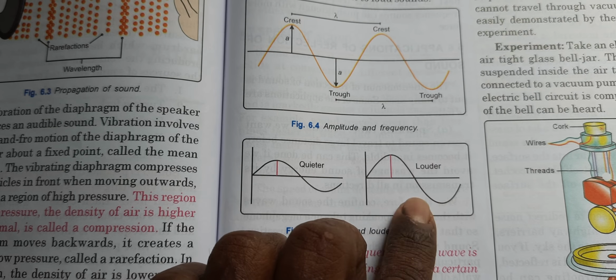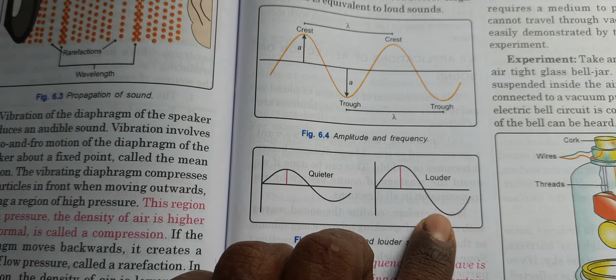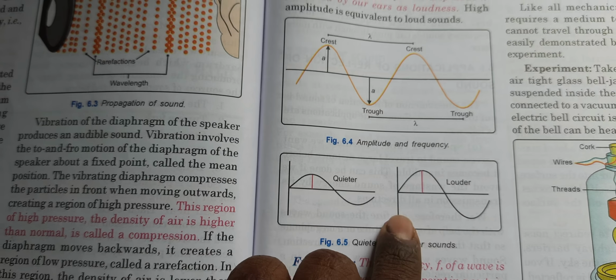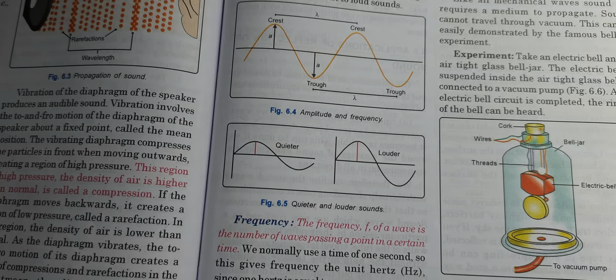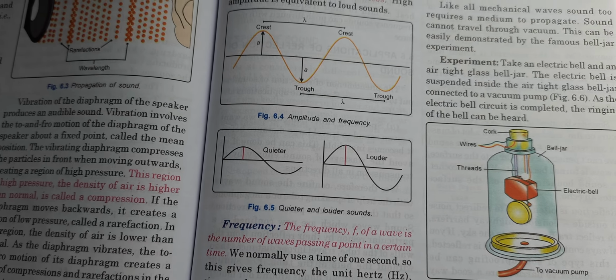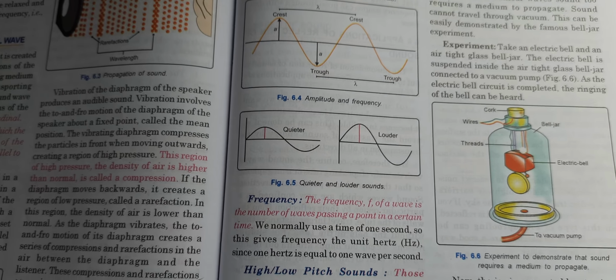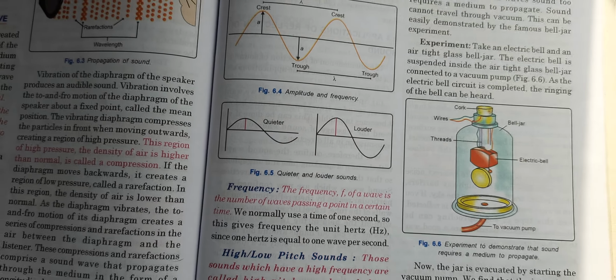So this is a louder sound wave compared to this. Now if there is another wave whose amplitude is even bigger than this, then that will be even louder than this particular sound. So loudness depends on the amplitude of the wave.